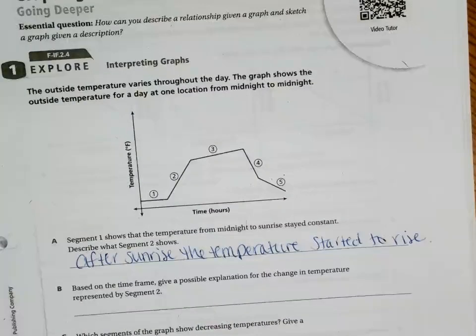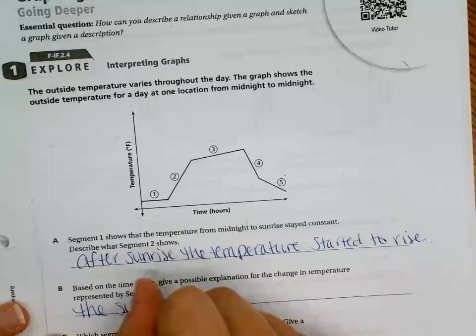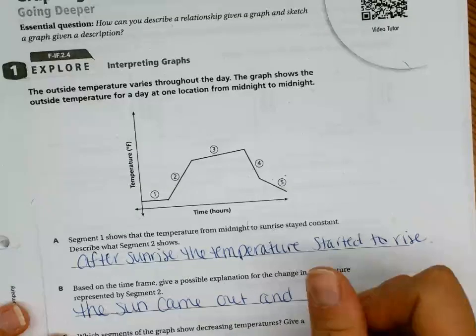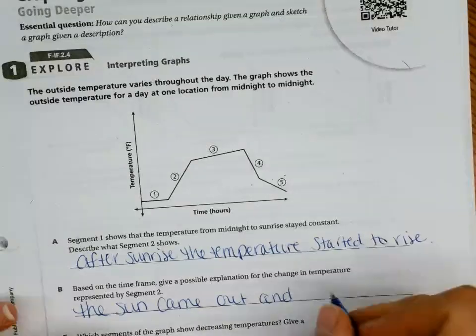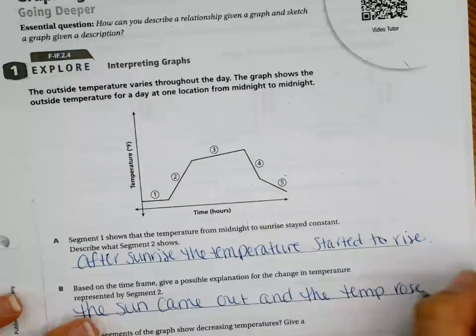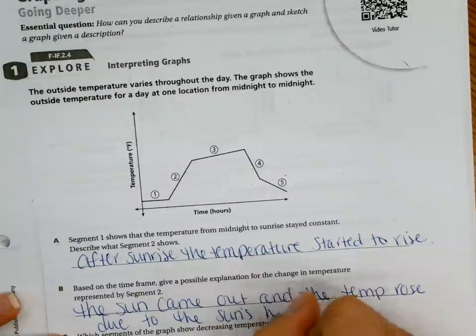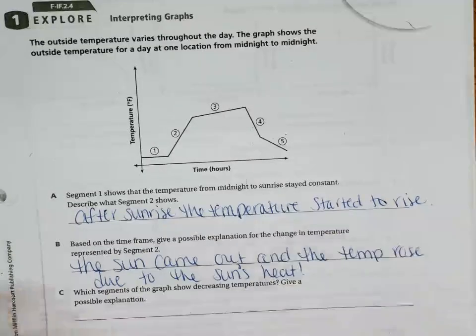Based on the time frame, give a possible explanation for the change in temperature represented in segment 2. The sun came out and heated up the air, like warmed it up, right? Like the temperature goes up because the sun came out. Due to the sun's heat, right? Due to its rays, the temp went up.